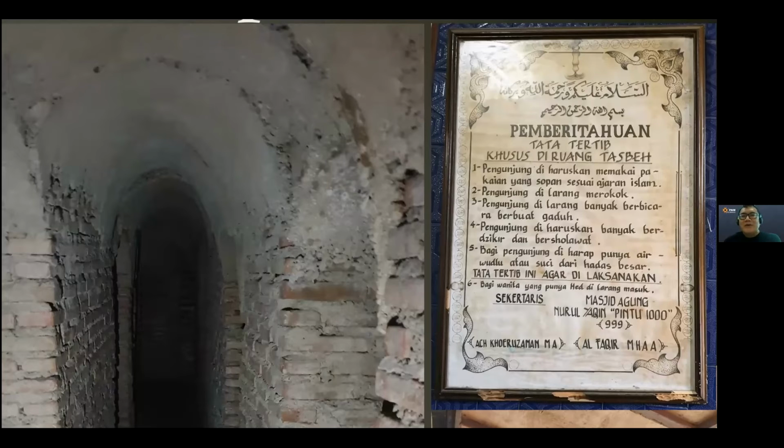And number 5, bagi pengunjung diharap punya air wudhu atau suci dari hadas besar. For Muslims, you will understand that this means you have to have your ablution and be free from hadas besar. This is a bit difficult to explain to non-Muslims, but basically, you shouldn't have sex in the mosque, something like that, quite understandable.